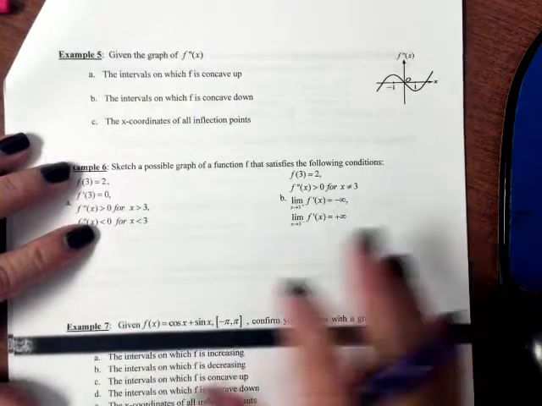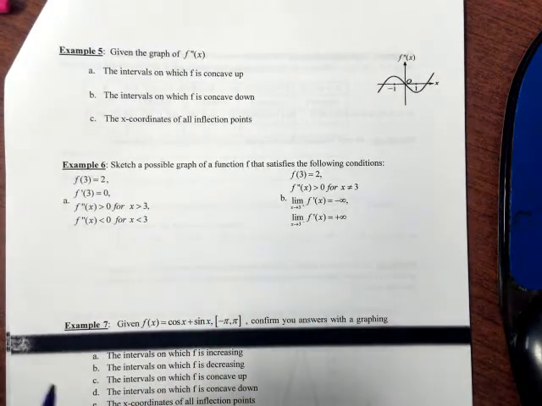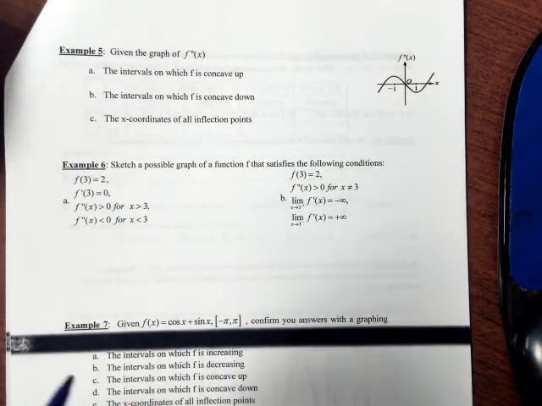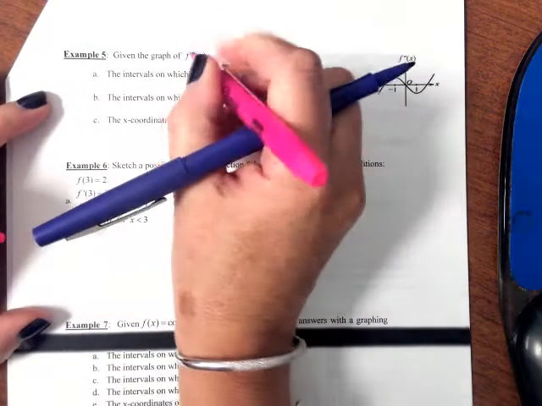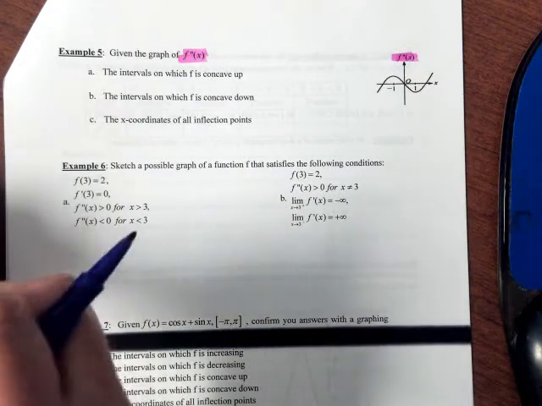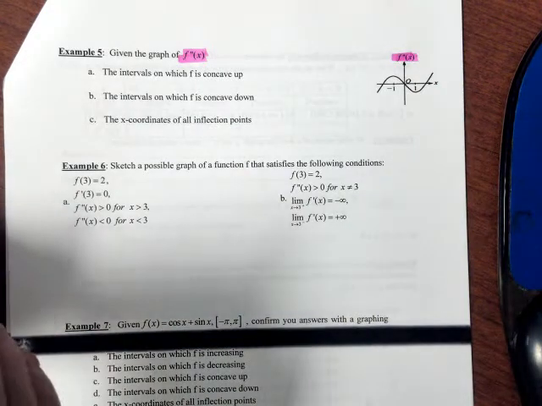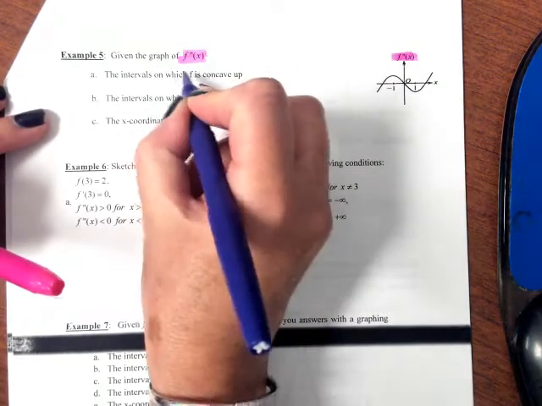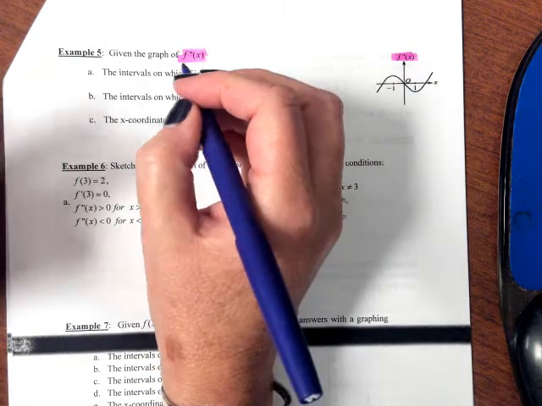The graph that's least descriptive, or that we can find the least amount of information from, is when we're given the graph of the second derivative, or f double prime. So the only thing we can tell about the graph of the second derivative is the concavity. Remember, we're talking about the graph of f. We're always referring back to whatever the original f is.